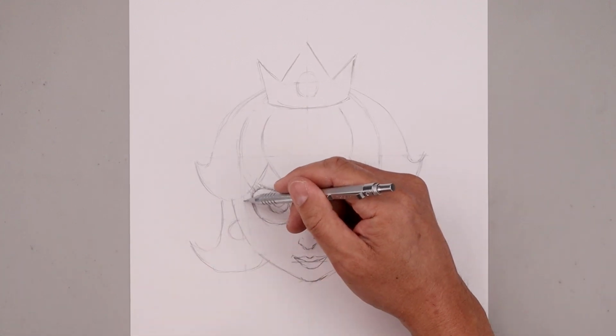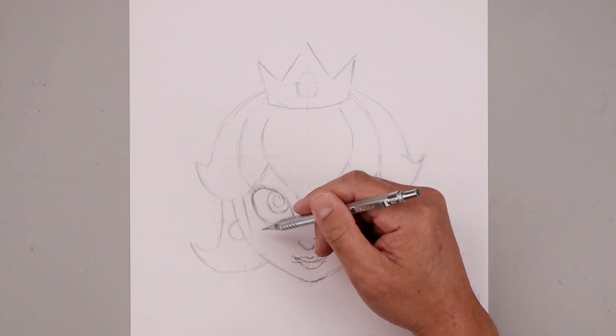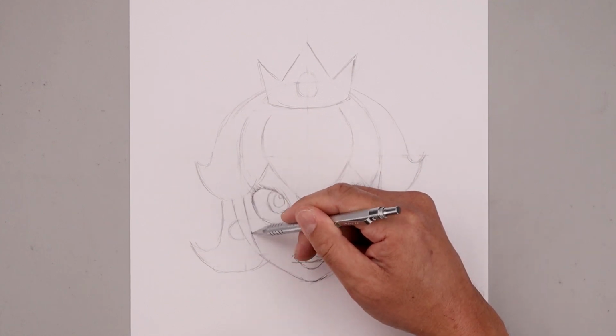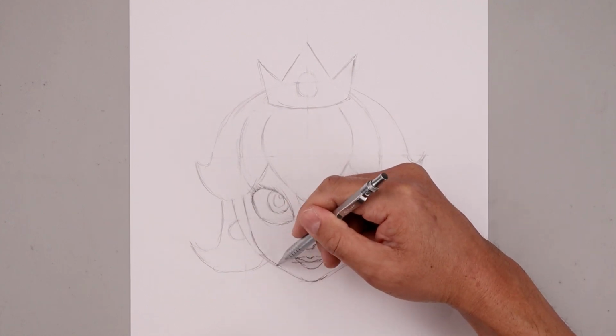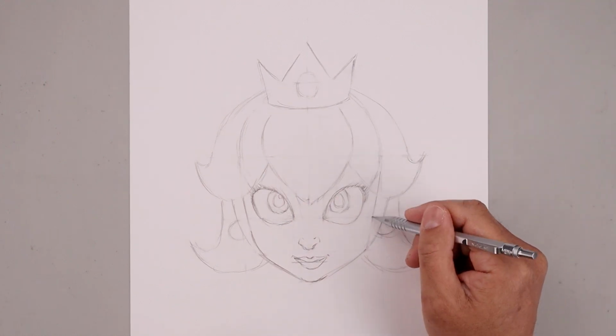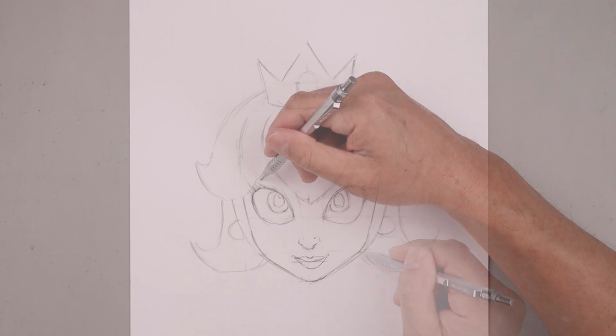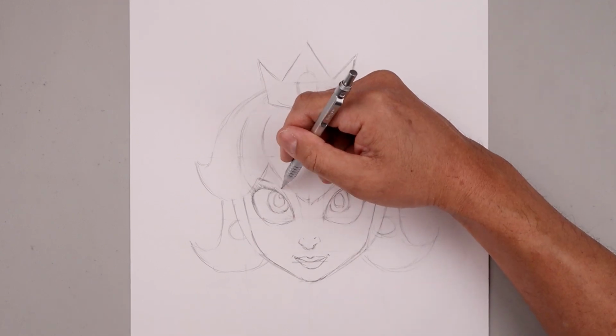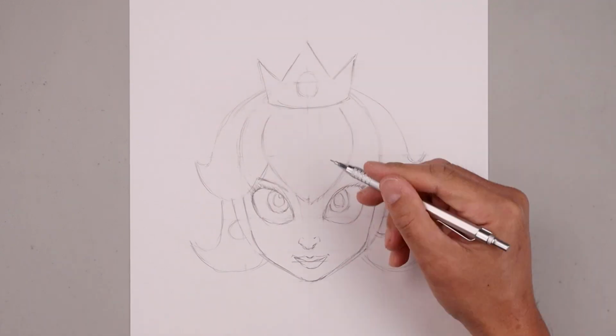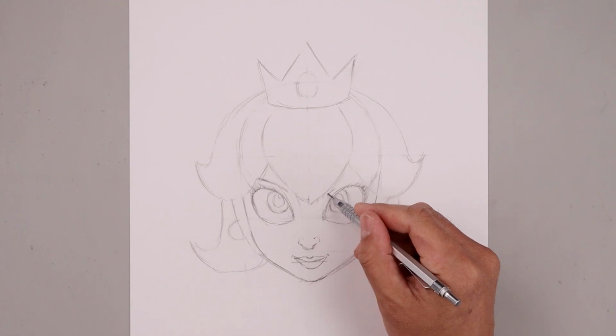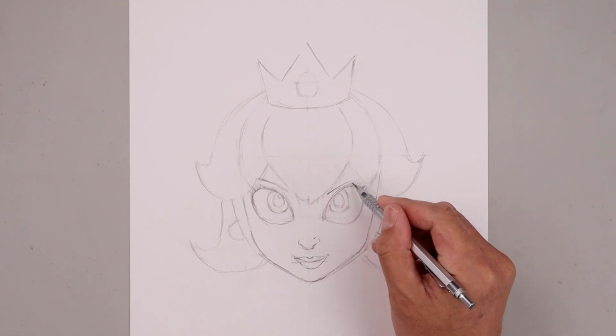Now let's go back to the side of the head. Add some shape. Just going to round out the jaw and pull that in towards the chin. I'm going to layer the eyebrows inside, just lightly placing these in above the eyes, going up in an angle.